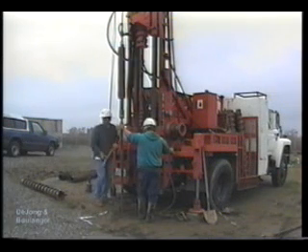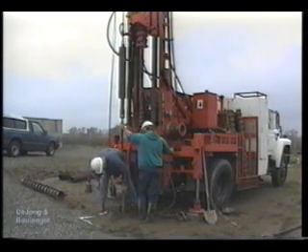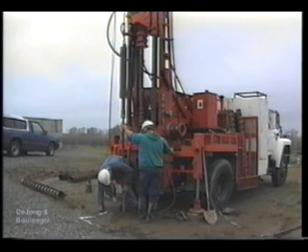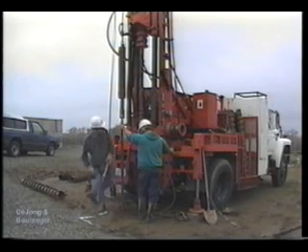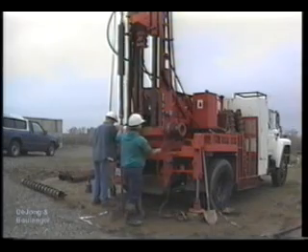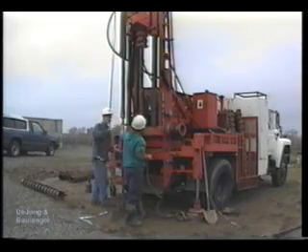Therefore, it may be preferable in some situations to obtain relatively inexpensive, lower quality samples during the initial exploratory drilling program. On the basis of the information obtained from such poor quality samples, the need for more elaborate sampling procedures can be judged.